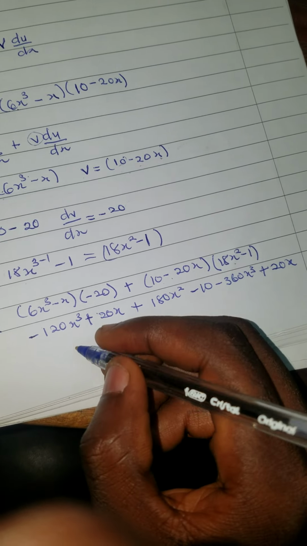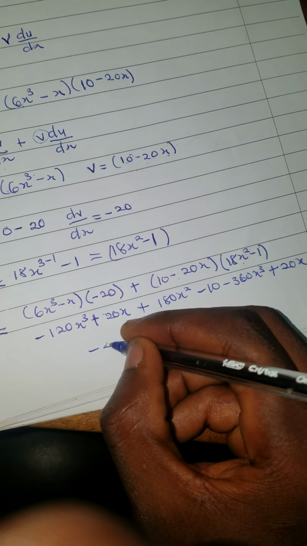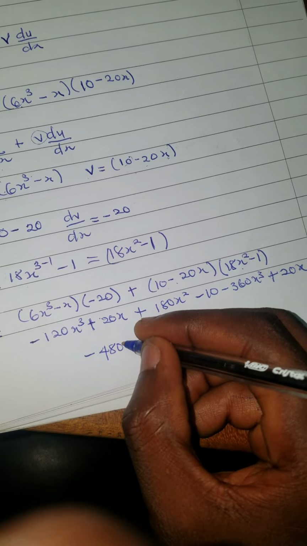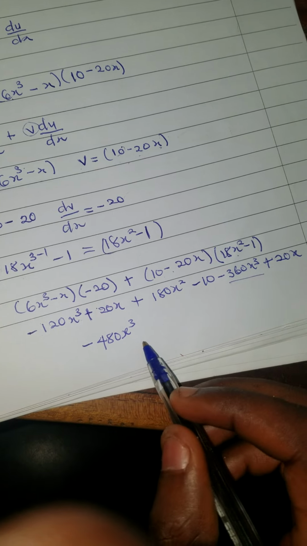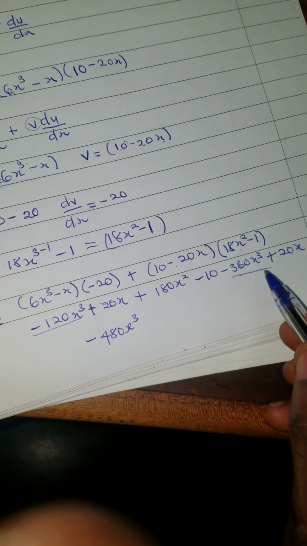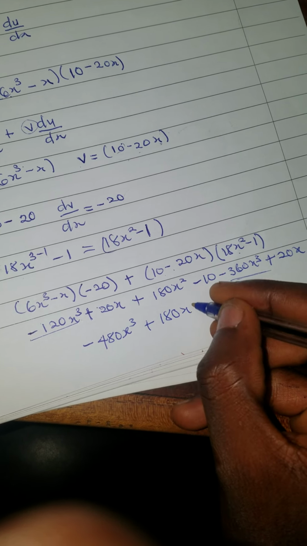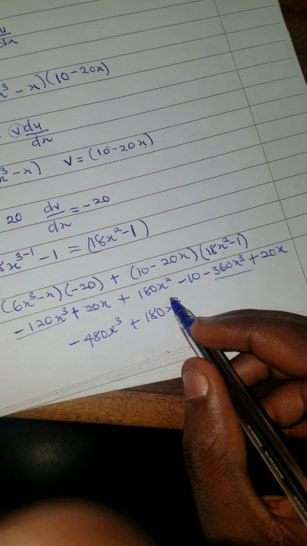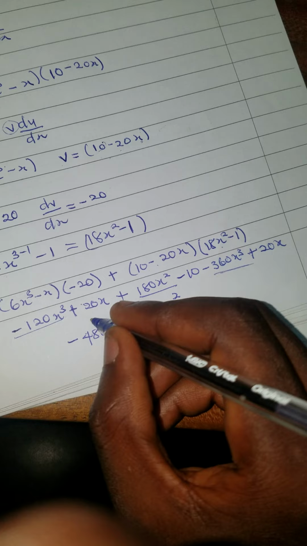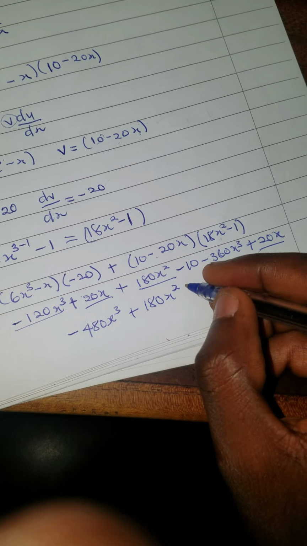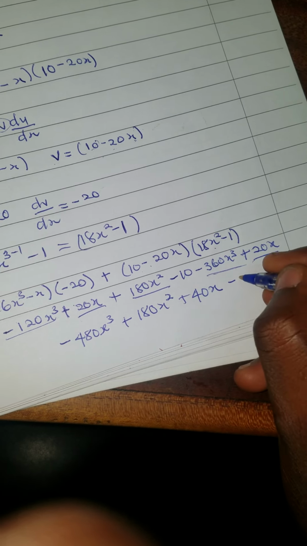So simplifying this, grouping of like terms and simplification will give us minus 480x cubed. This plus this will give us minus 480x cubed plus 180x squared plus 180x squared, and then this plus this will also give us plus what? 40x, and then minus what? 10.